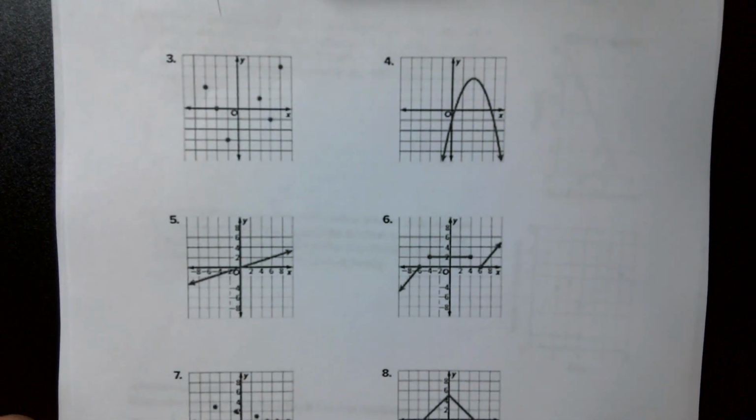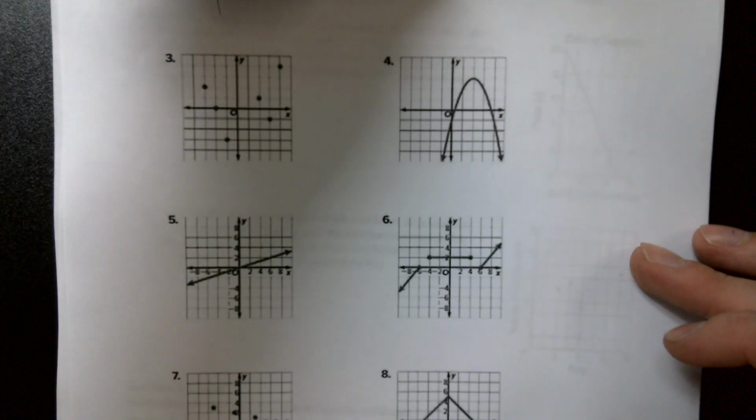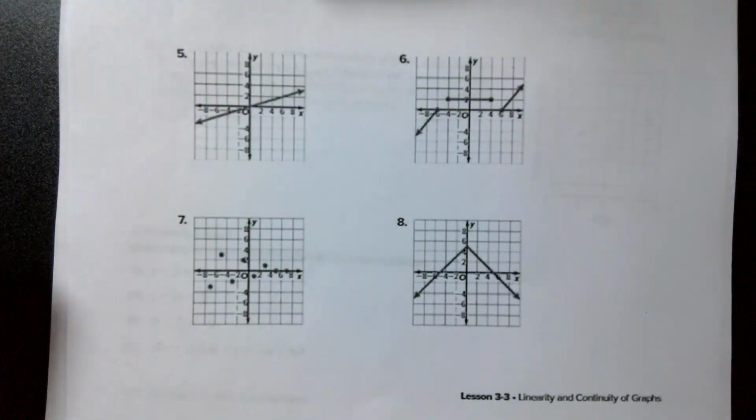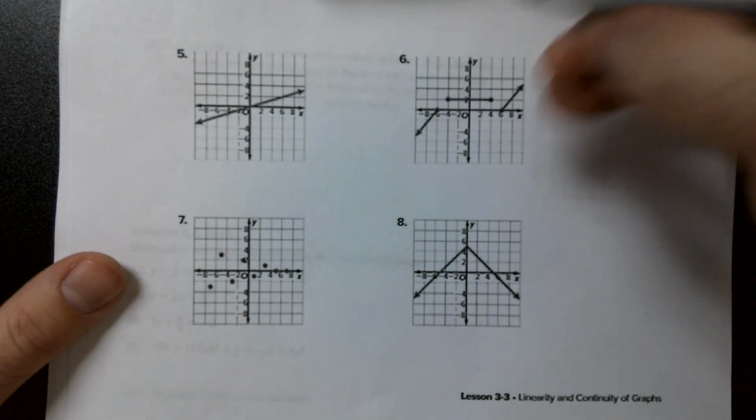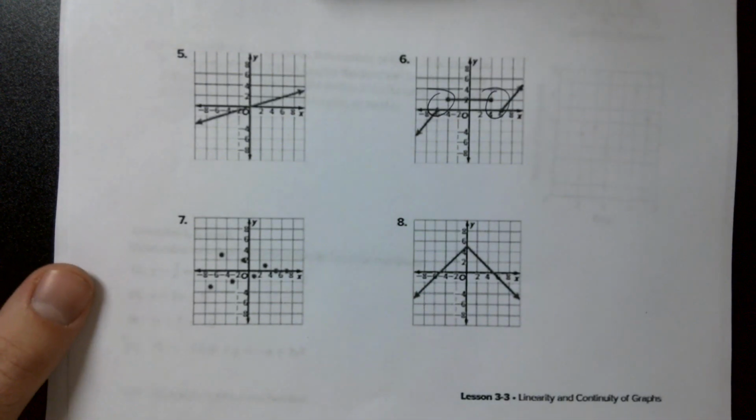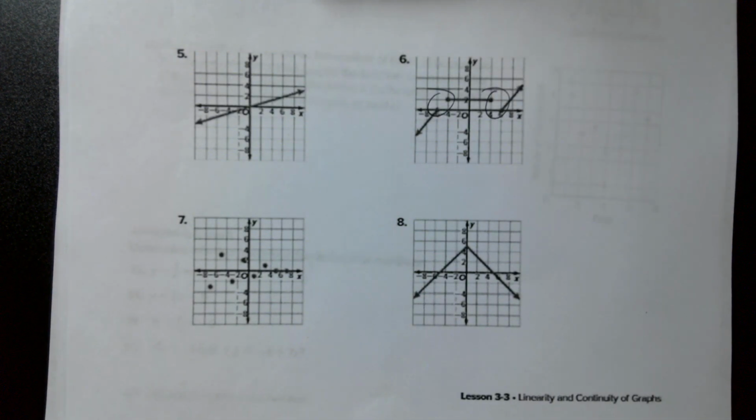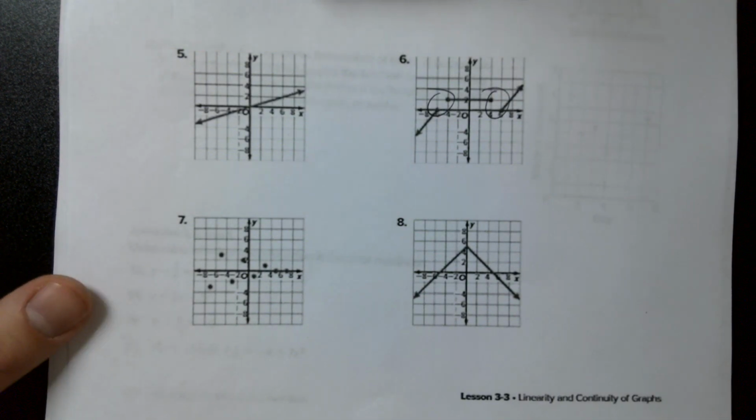What'd you guys get for number 3? Discrete. What about number 4? Continuous. What about number 5? Continuous. What about number 6? Neither. Again, we've got those breaks in continuity. What about number 7? Discrete. And number 8? Continuous. That's right.